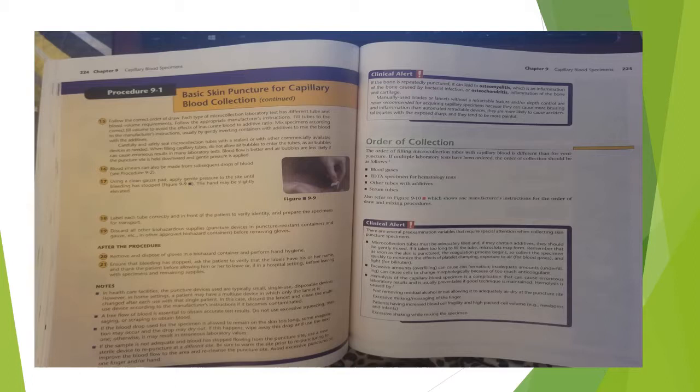Remove and dispose of gloves in a biohazard container and perform hand hygiene. Ensure that the bleeding has stopped. Ask the patient to verify that the labels have his or her name and thank the patient before allowing him or her to leave, or if in a hospital setting, before leaving the specimens and remaining supplies. In healthcare facilities, the puncture devices used are typically small, single-use, disposable devices. However, in home settings, a patient may have a multi-use device in which only the lancet is changed after each use with a single patient. In this case, discard the lancet and clean the multi-use device according to the manufacturer's instruction if it becomes contaminated.